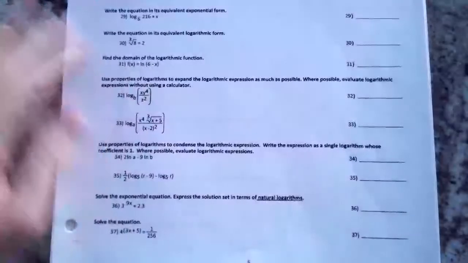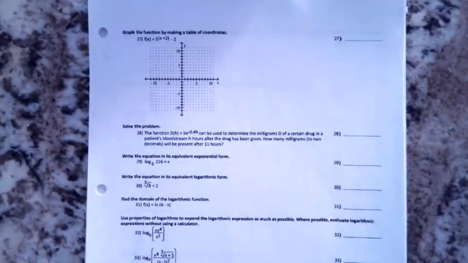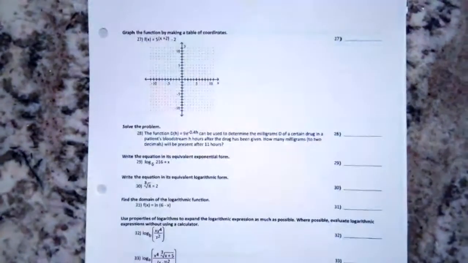Okie doke. Last day of class. Let me get this thing situated. Let me focus it. And we will get started on the last half of this test. Anybody got anything on their mind before we get started? Okay, if you think of something, mention it. Let's see if that's too much light.